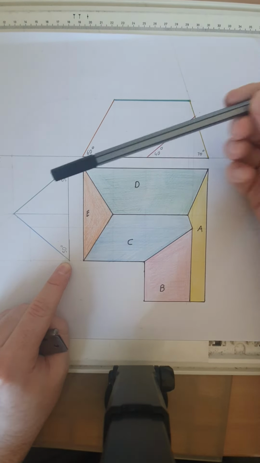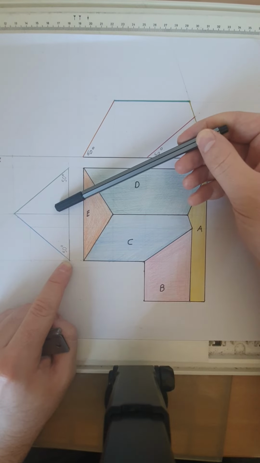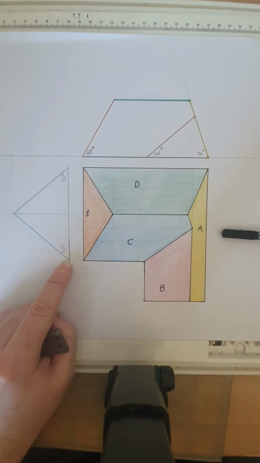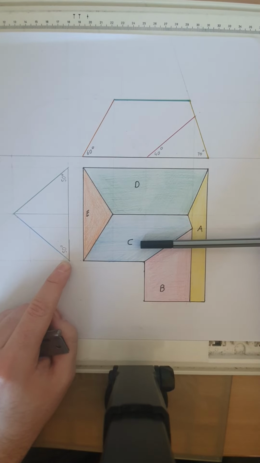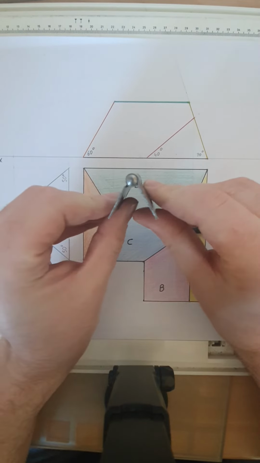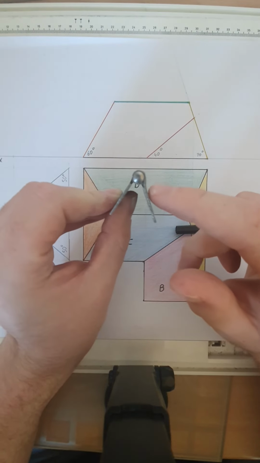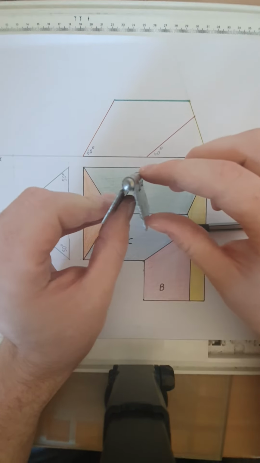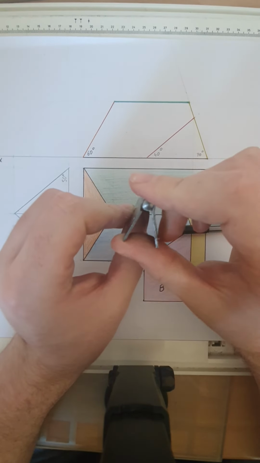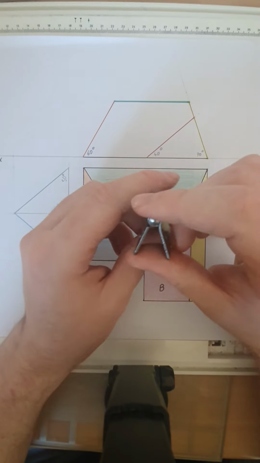What we technically are doing is this auxiliary view is giving us these two surfaces as an edge view, which means we're looking directly along the surfaces. I'll use the hinge again. We're looking at it like this: surface C and surface D. We're getting the pitches of these, and that will give us the true height of surfaces C and D.